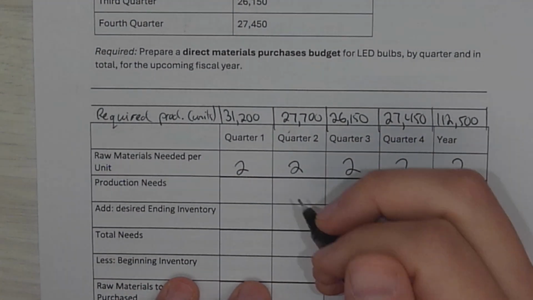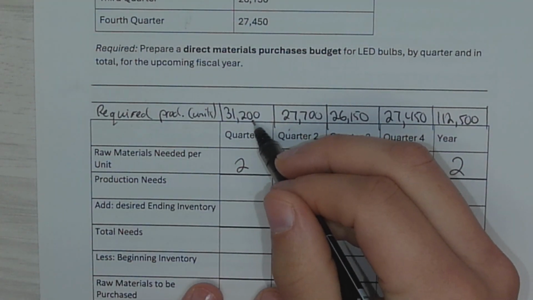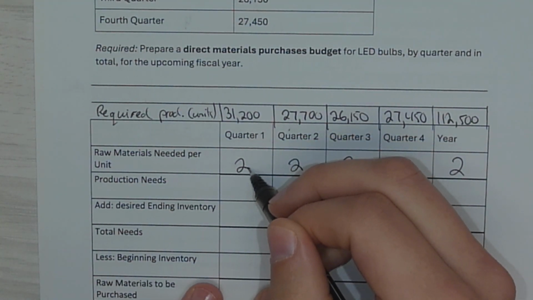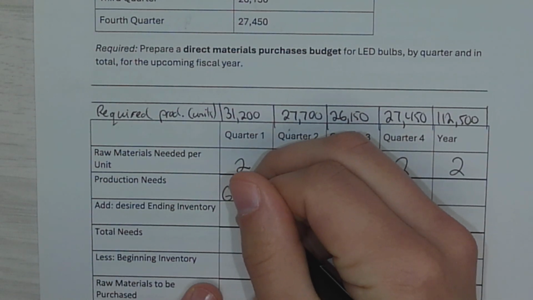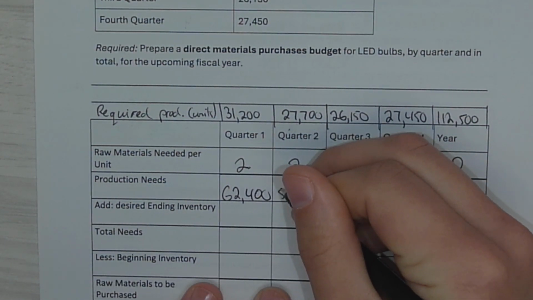And so that means our production needs are our required units produced times what we need per unit, and we get these numbers doubled.